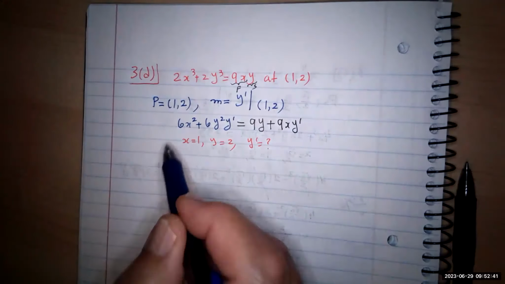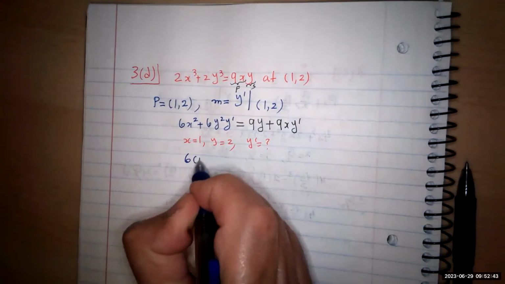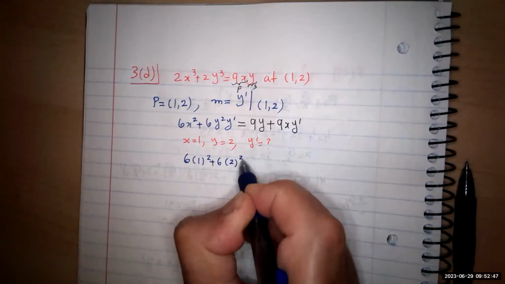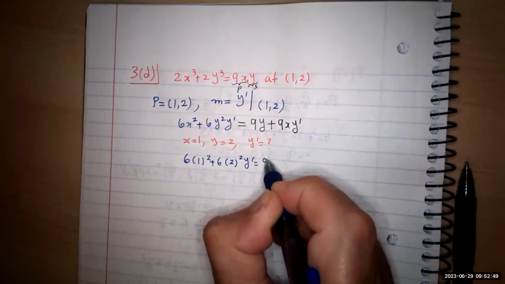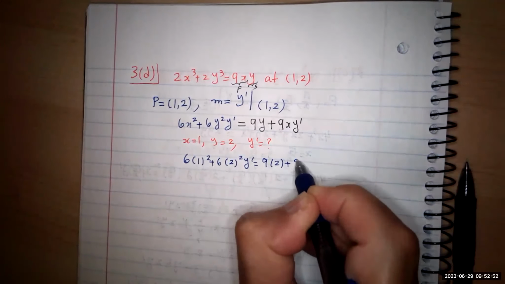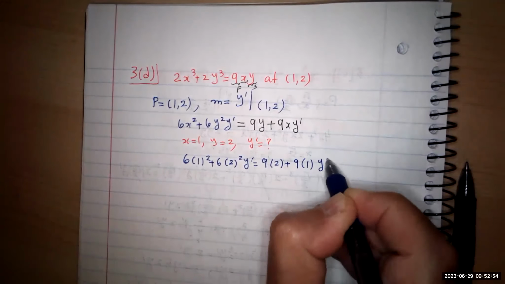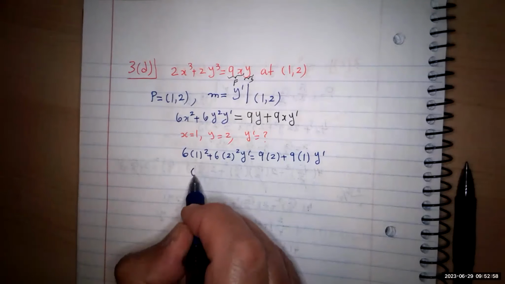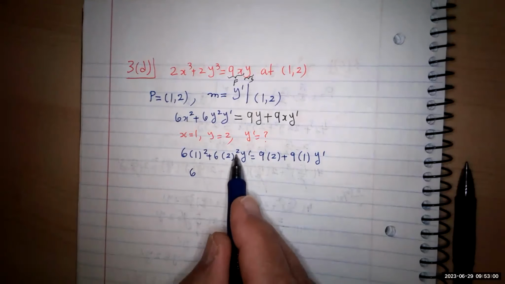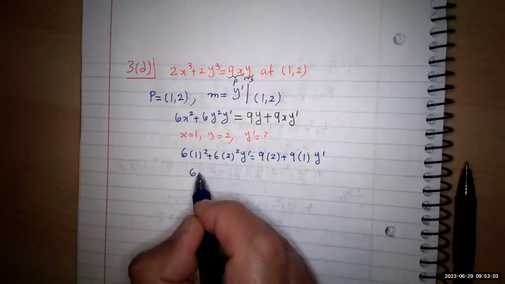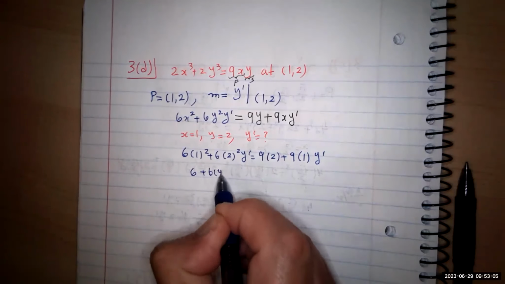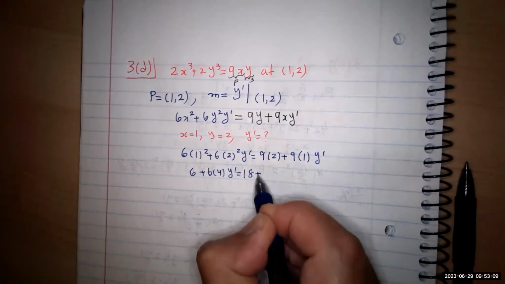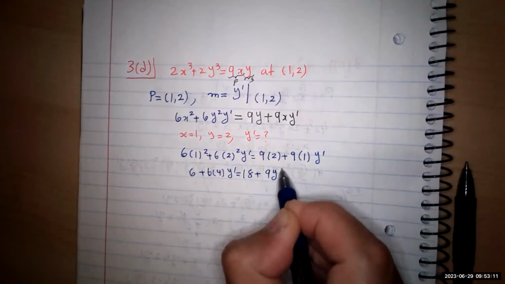Okay, substitute x = 1, y = 2. So 6 times 1 squared, y prime, plus 2 squared y prime. 1 squared would be 1, so that gives 6. 2 squared would be 4. I write it down so you know what's going on: that gives us 18 plus 9 y prime.